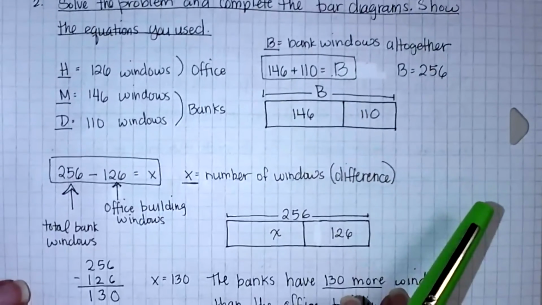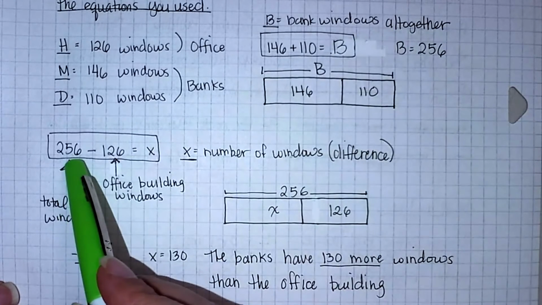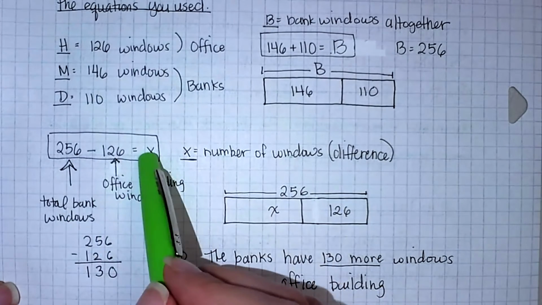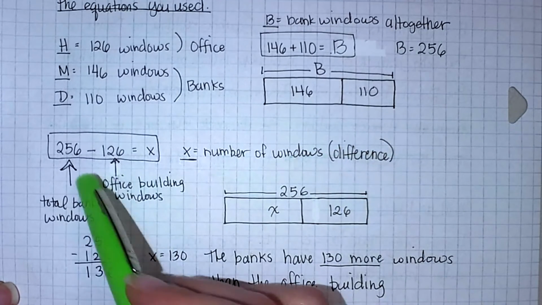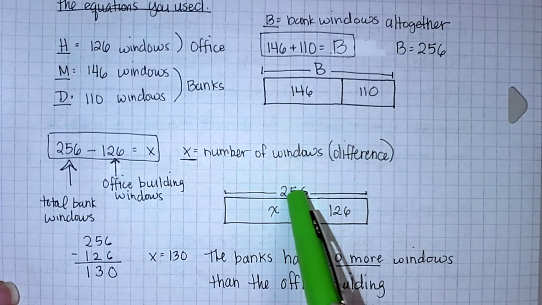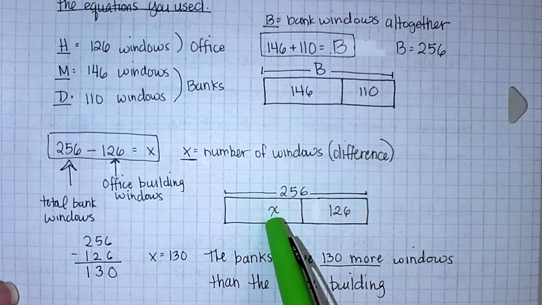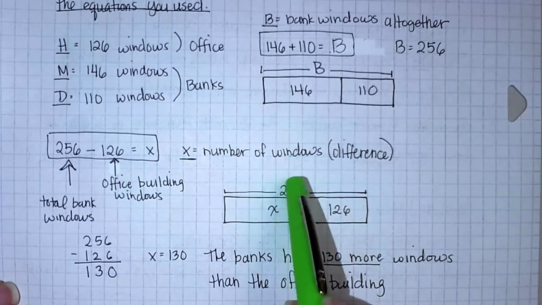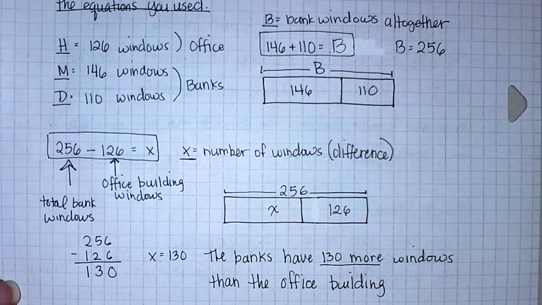Now I can use that information to figure out the difference between the number of windows in the banks and the number of windows in the office. So 256, that's the total windows in the banks, minus the 126 windows that are in the office is going to equal X. And X is the difference in the number of windows. So my 256 is my whole number. That's going to go up here, minus one of the parts that I know will equal the part that I don't know. So 256 is equal to X plus 126, or 256 minus 126 equals X. Doesn't matter which way you look at it, you're still going to arrive at the same answer.